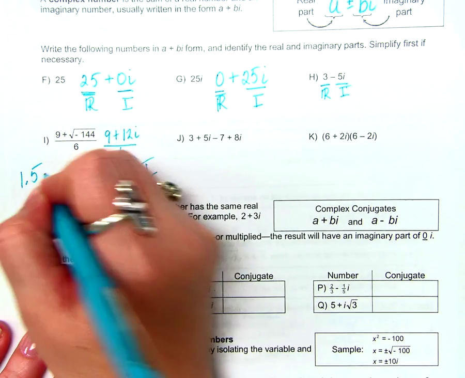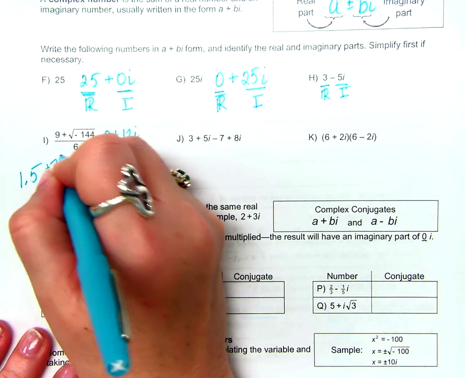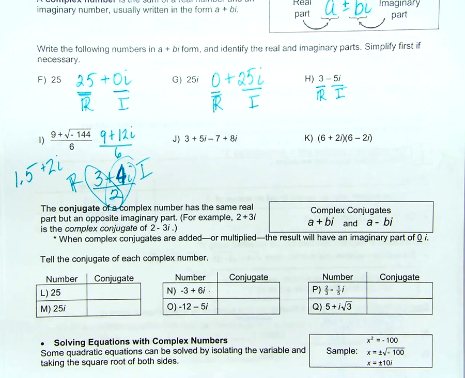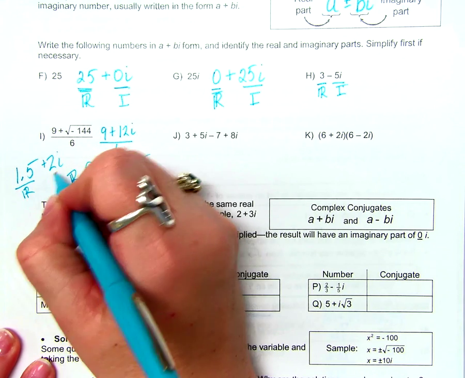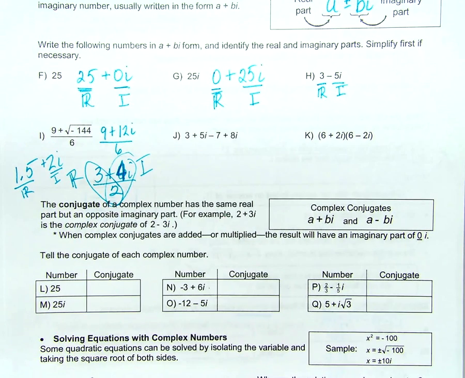Can you have 1.5 plus 2i? And that's fine also. Yeah, that's totally fine. If you did that, this would be the real part, and this would be the imaginary part. I just don't want you to be so afraid of fractions that you never ever deal with them. And honestly, some of you are still there. Okay? You don't have to raise your hand. Alright, look at J.